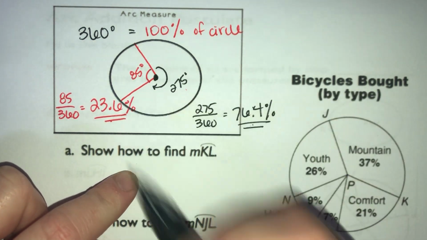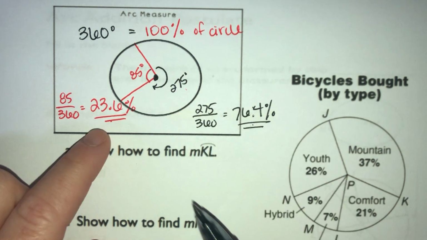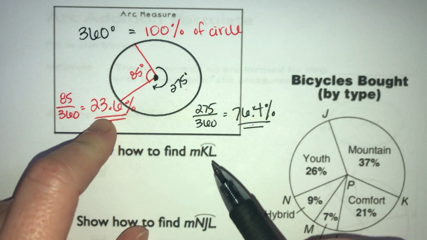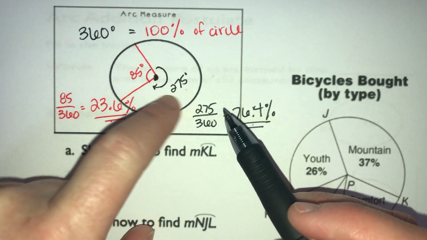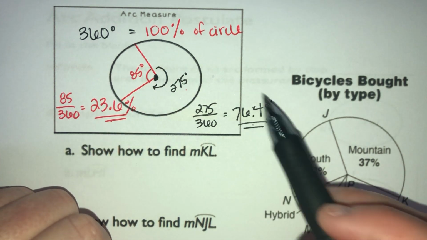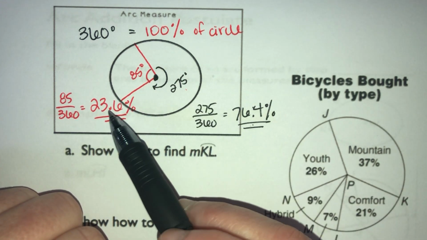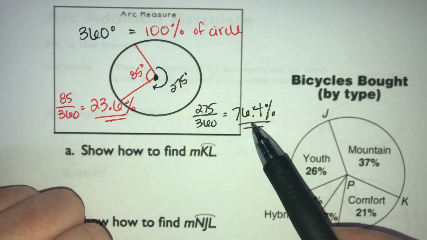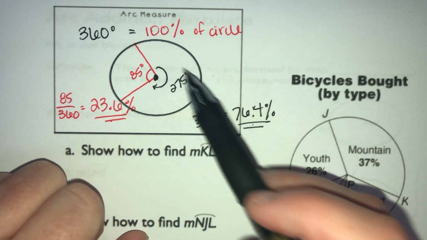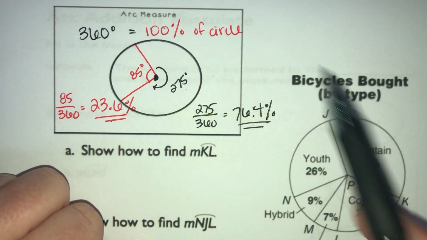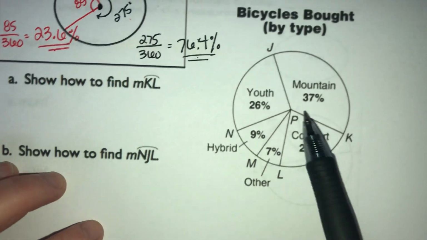That's my full circle. This little angle is almost 24% of my circle, and this big angle is about 76% of my circle. This is a little less than 24. This is a little more than 76. Together, they add up to 100% of the circle. All right, so that's kind of the idea that we're looking at here.